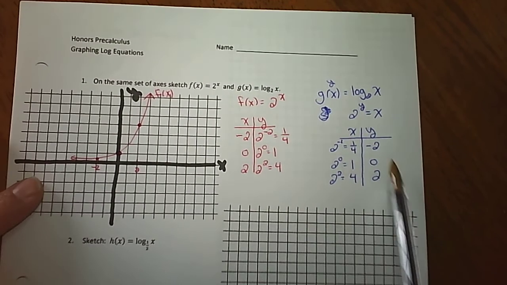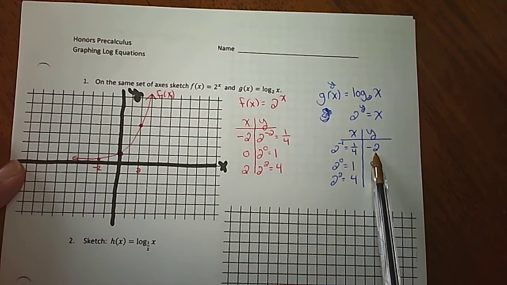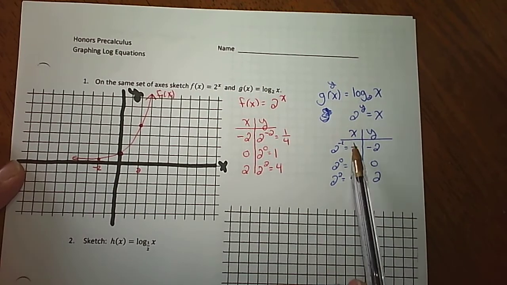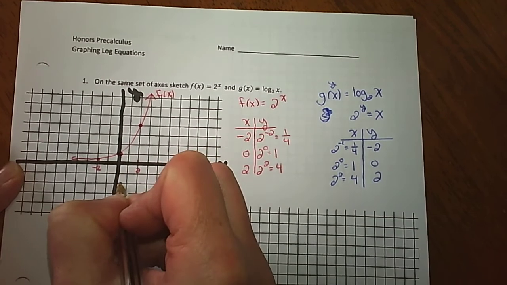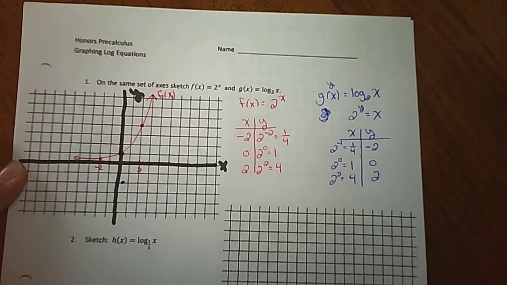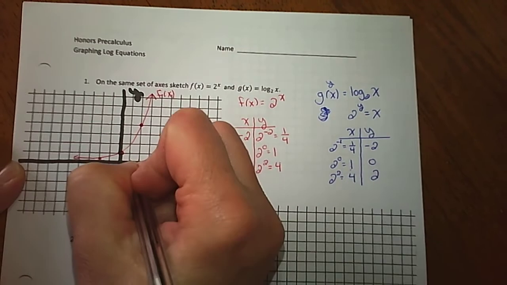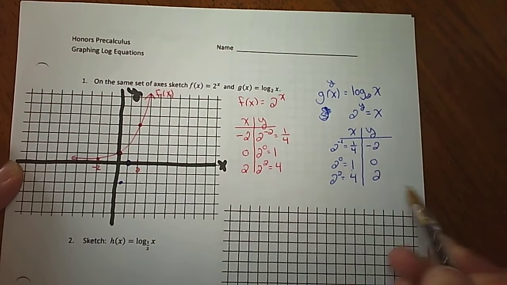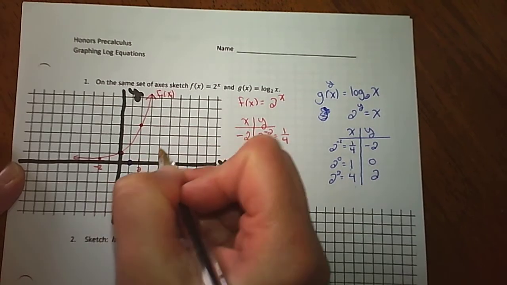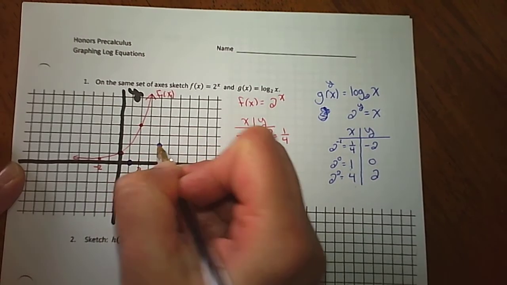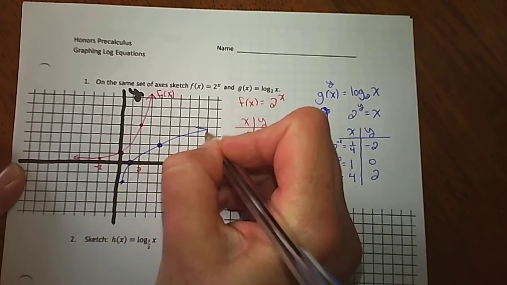So now watch, I'm going to plug these guys. So at 1/4, I'm going to be at -2, which is right there. When x is 1, I'm going to put it down at 0. And when x is 4, I have it down at 2. So the log, now if I connect these, looks something like that.